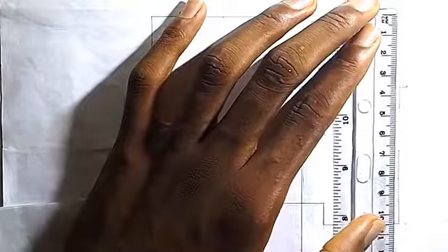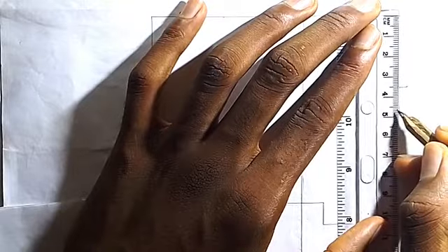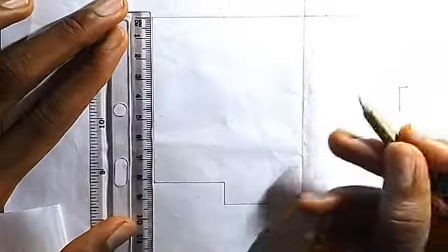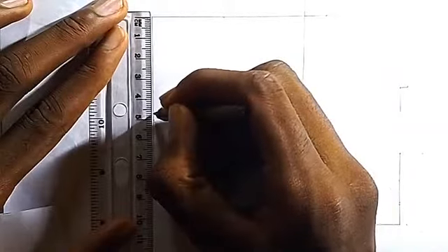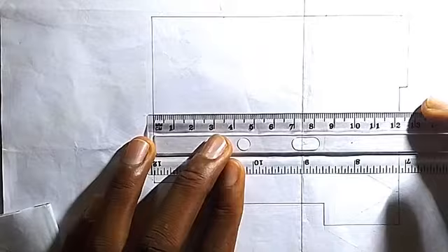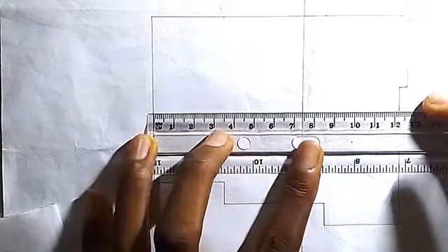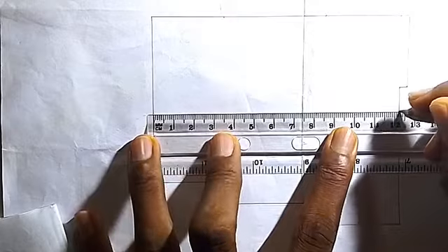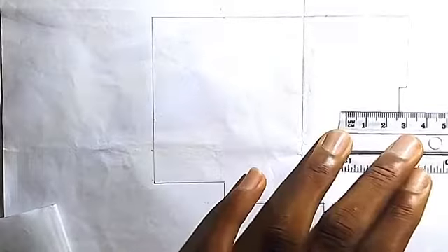So here's giving us 4.7. So I'm having 4.7 here, so I'll mark 4.7 to have our 2.8, which is this. So I'll just draw and mark 2.8 here.